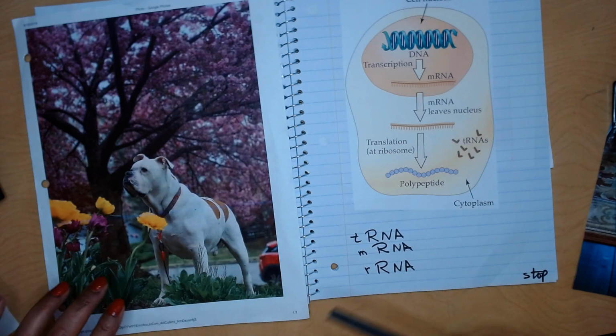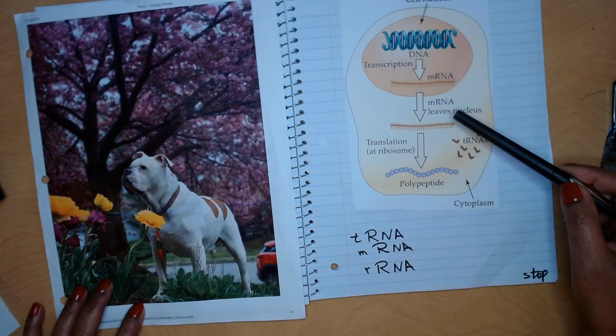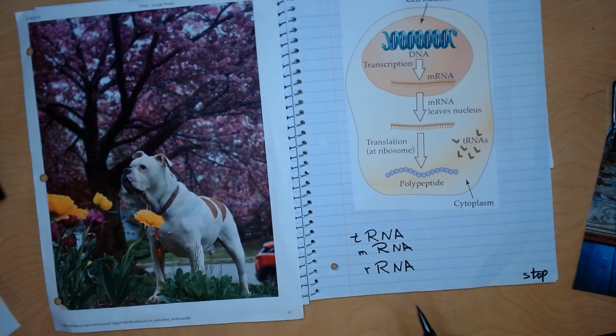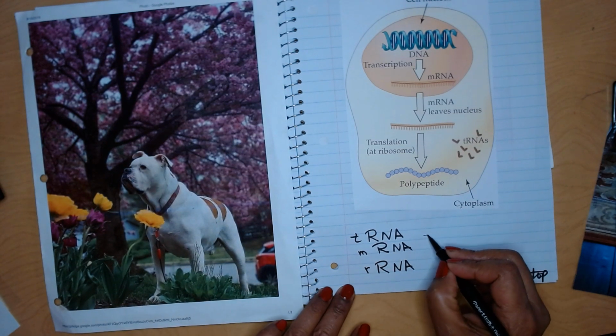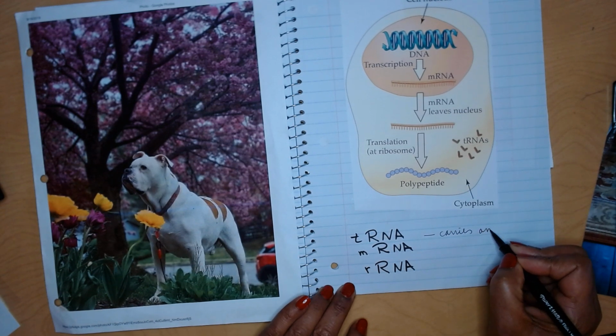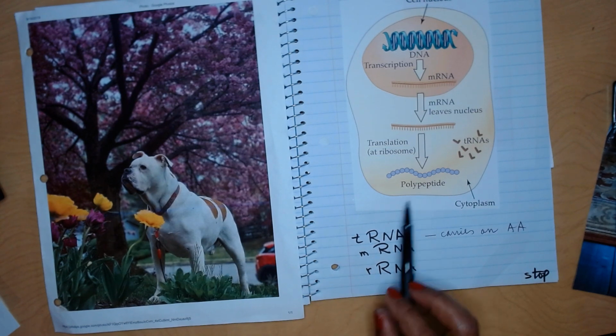After RNA is made during transcription, it's going to leave the nucleus, and then we're going to have three different kinds of RNAs. We will have the transfer RNA, the one that carries an amino acid. We need amino acids to be put together and make polypeptides.